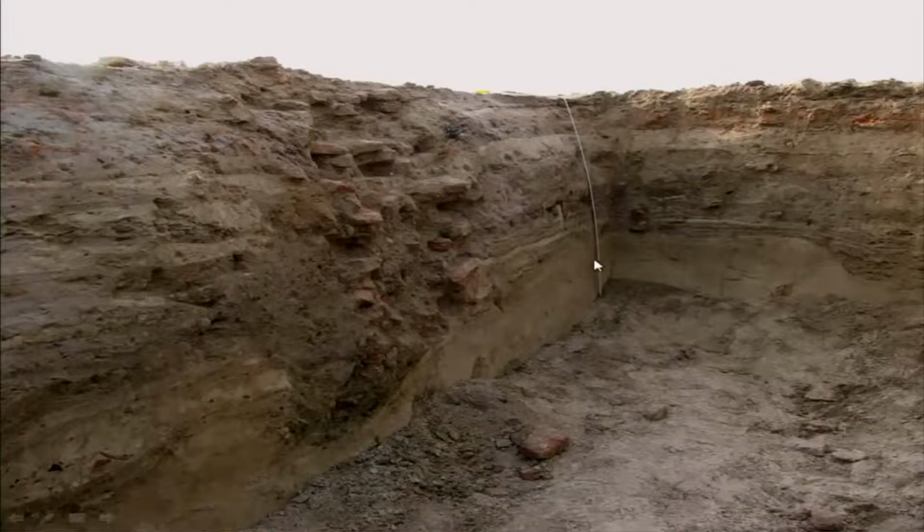This portion of the whitest sand is the tidal deposits. So the cultural level started from here. People came in and settled down in this area after the deposition of this one.